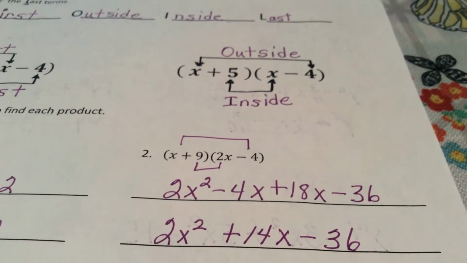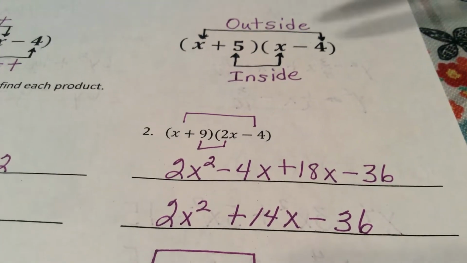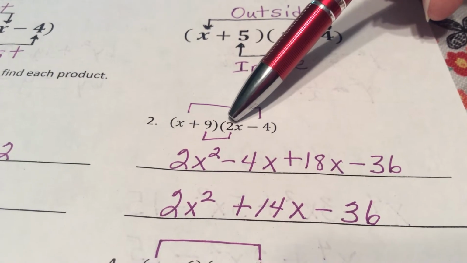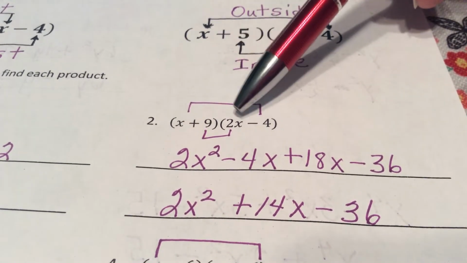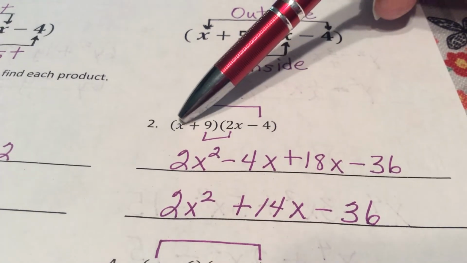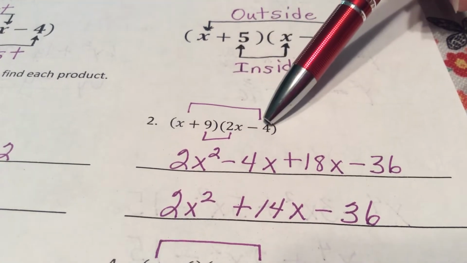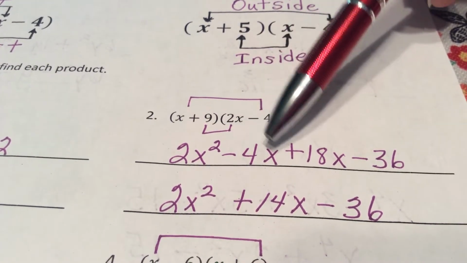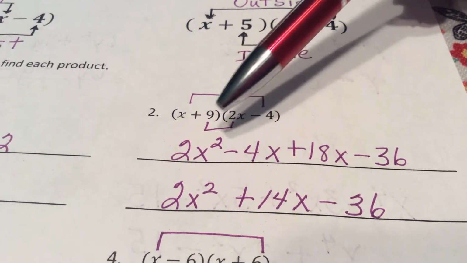On number 2, first in this parentheses is x. First in this parentheses is 2x. x times 2x is 2x squared. Outside, these are the ones that are on the outside. x times negative 4 gives us negative 4x.